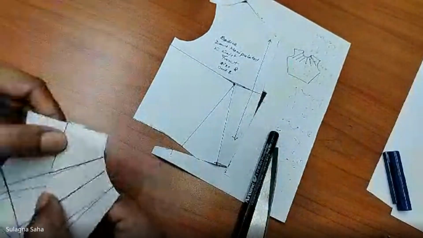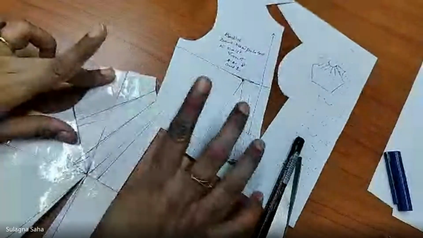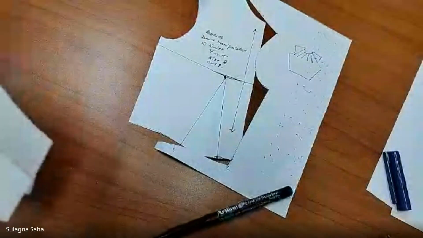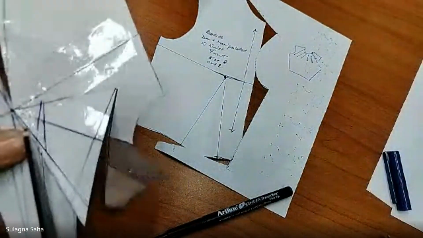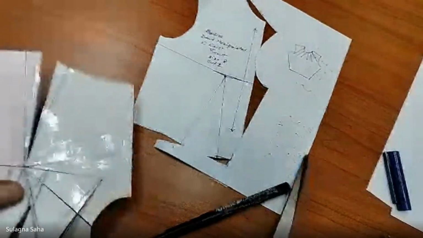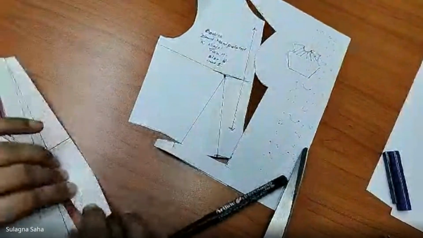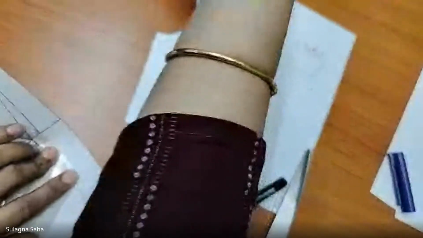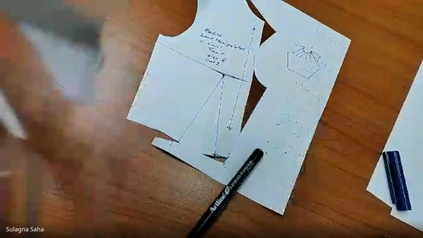Now I will take, I fold this pattern, this part. I put a tape here. I will start cutting the patterns on the lines that I have made. And before I cut this one, I will also fill the dart. This is filled, place the color tape here, so the dart remains closed, and then I cut it.